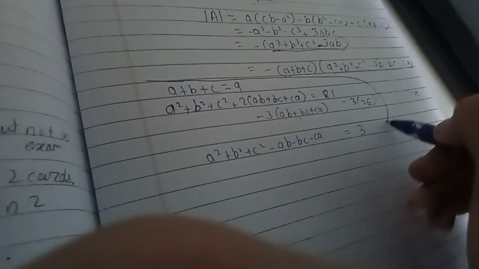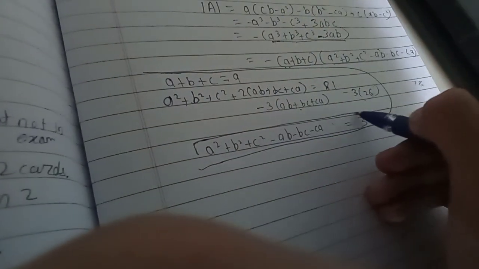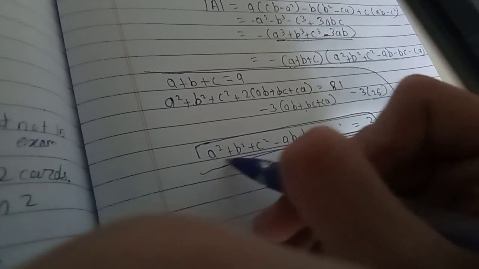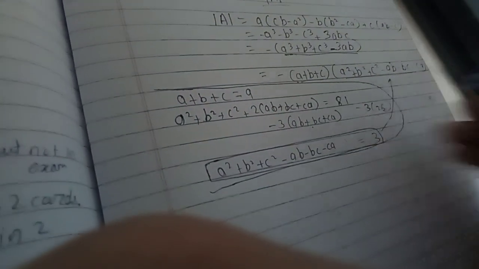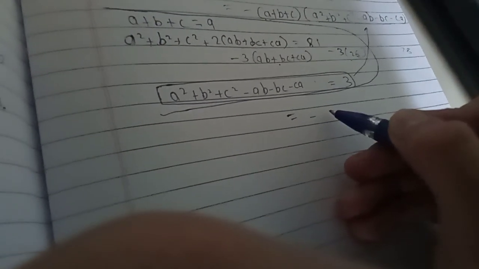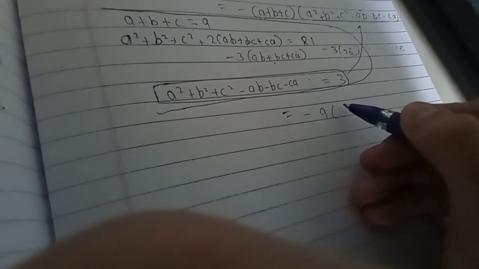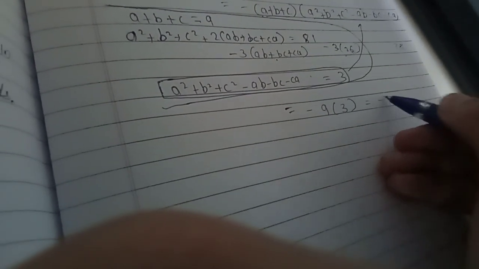This is a short calculation for finding this. Now we substitute the values: it's minus 9 times 3, which is equal to minus 27.